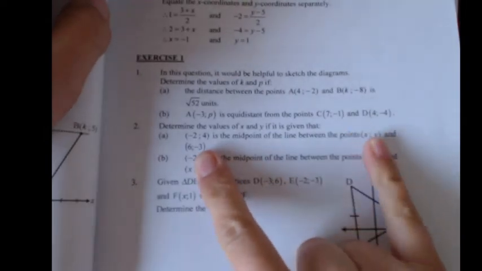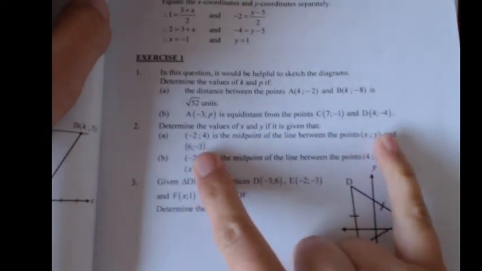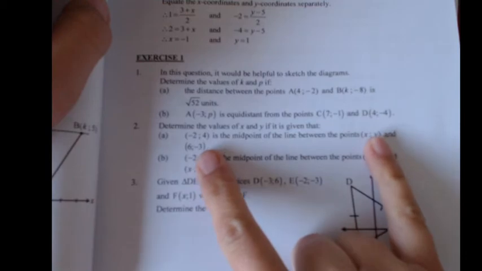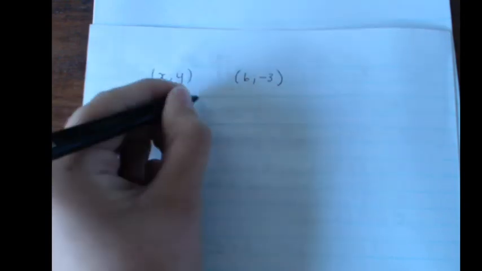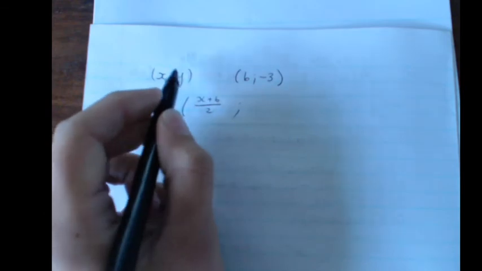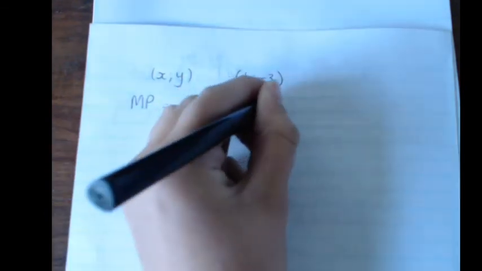So you see this is the midpoint between the points x, y and 6, -3. Now normally to calculate the midpoint between 2 points, I'm going to write these 2 points down, x, y and 6, -3, right? To calculate the midpoint between x, y, and 6, -3, what I would do, the midpoint is equal to, I add the x's, x plus 6 over 2, and add the y's, y minus 3.